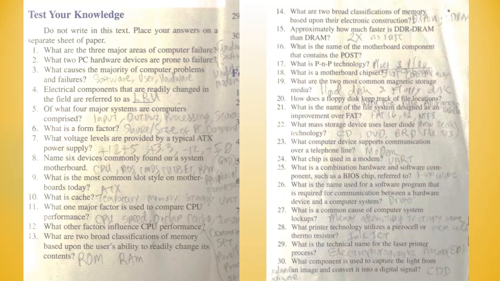Question 14. What are the two broad classifications of memory based upon their electronic construction? That is DRAM and SDRAM. Question 15. Approximately how much faster is SDRAM than DRAM? And that is twice as fast.